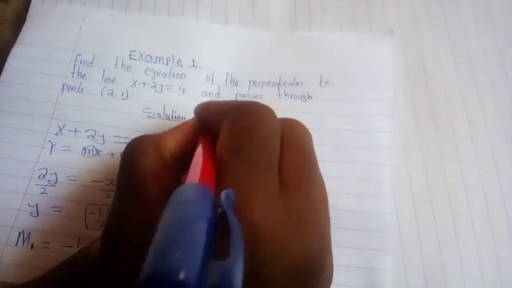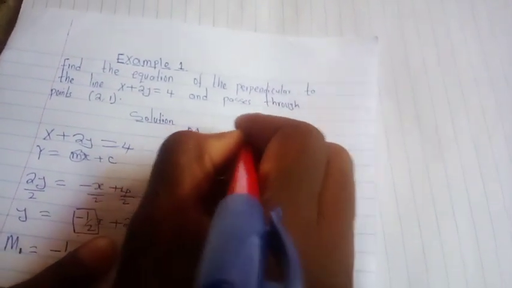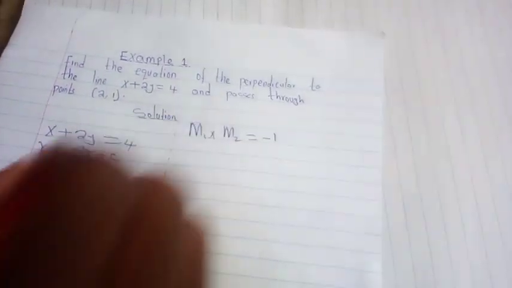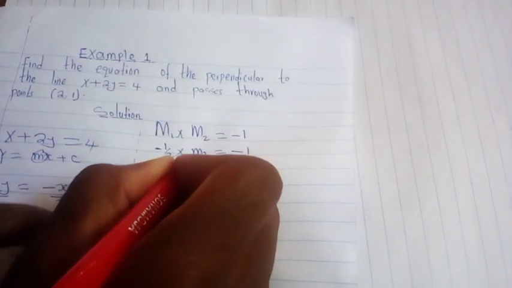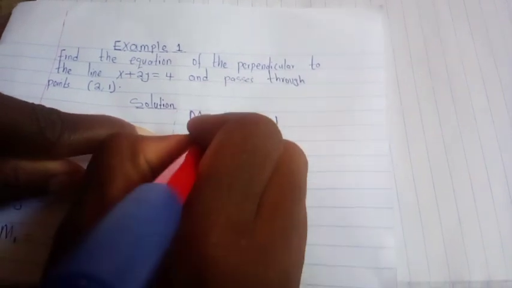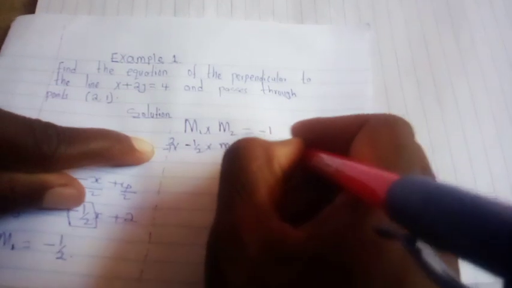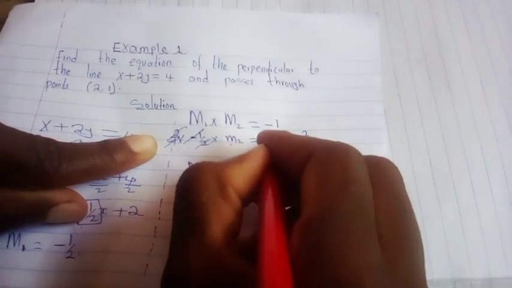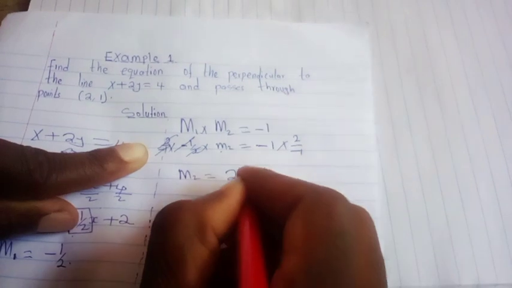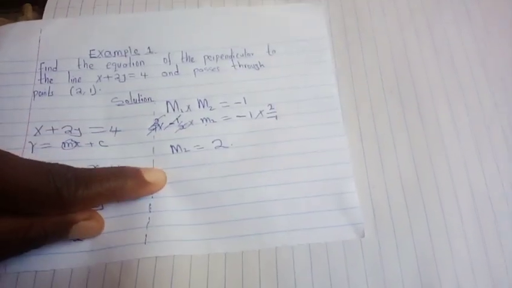In perpendicular lines, m1 multiplied by m2 is equal to -1. So we have m1, which is -1/2, multiplied by m2 should be equal to -1. We want to remain with m2, so you multiply by the reciprocal, which is -2 over 1, on both sides. This cancels, this cancels, and you remain with m2 is equal to 2.